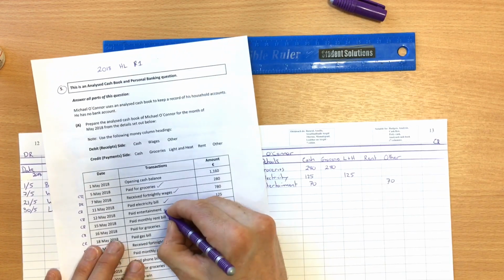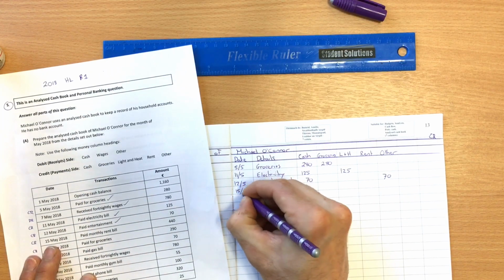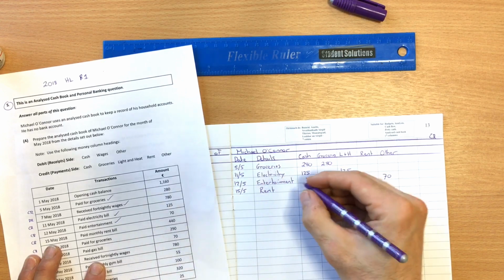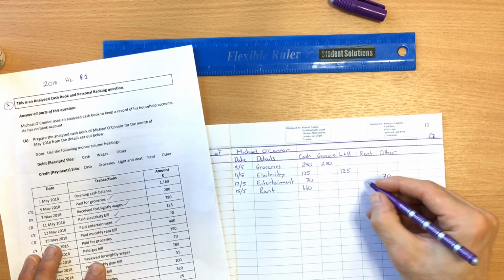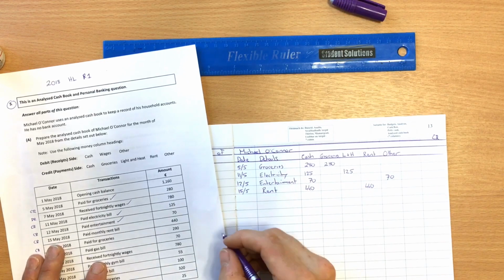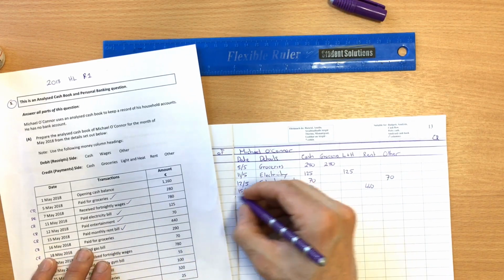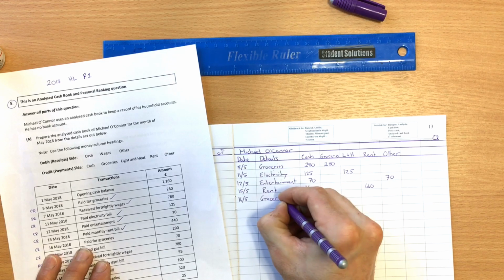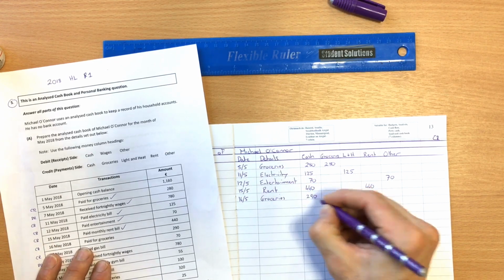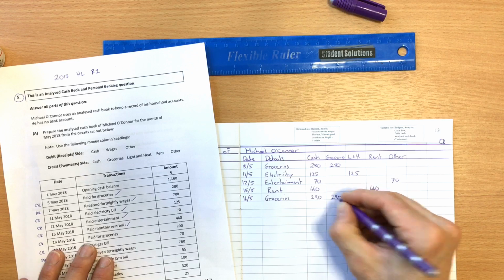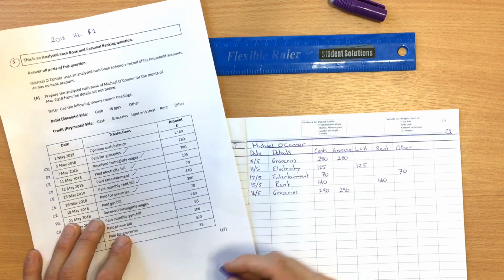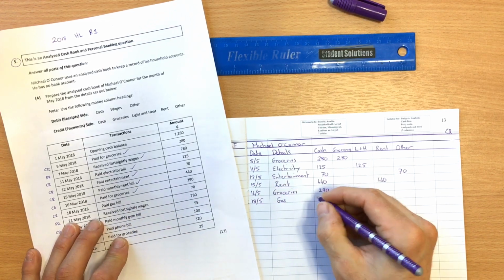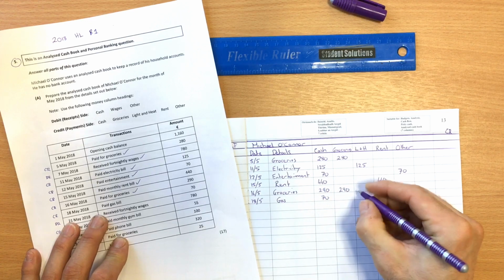The next one we have is the 15th of the 5th. We have rent, and rent is 440. Rent has its own column, so we'll put it in there. The next item we have is groceries on the 16th of the 5th. Groceries were 290. Groceries has its own column, so we put it in there. On the 18th of May, we have the gas. Gas will come under light and heat, so the gas bill was 70.